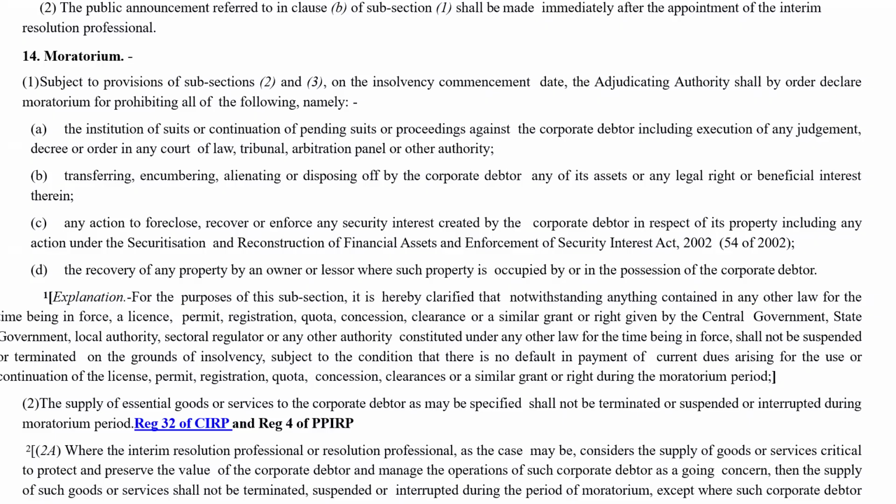Subject to the provisions of subsections 2 and 3, on the insolvency commencement date, the adjudicating authority shall by order declare a moratorium prohibiting all of the following. All these activities shall be prohibited. Institution of suits: no new suits can be filed, or continuation of pending suits or proceedings against the corporate debtor, including execution of any judgment, decree or order in any court of law, tribunal, arbitration panel or other authority. Suppose a decree has been granted against the CD, can it be executed? The answer is no. During this period even execution of a decree is barred, right?